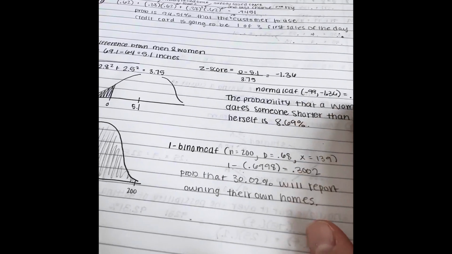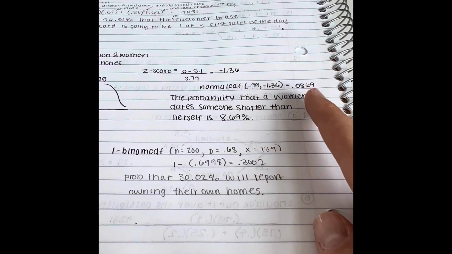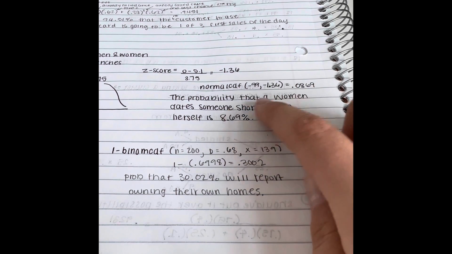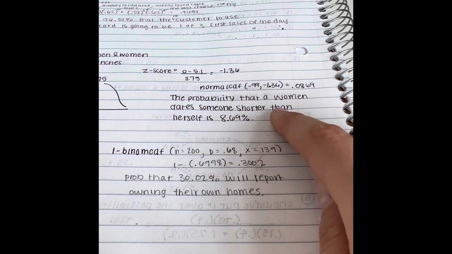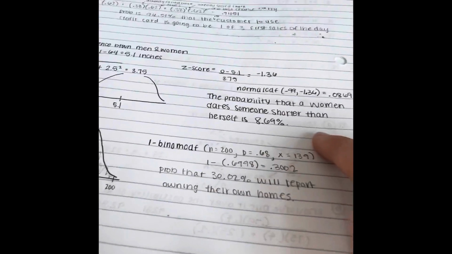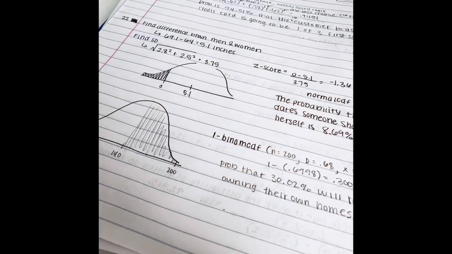So then you're going to plug it in because you want to see what is the probability that a woman dates a man shorter than she is. So then you plug that in, and you get that the probability that a woman dates someone shorter than herself is 8.69%. And that's what the chart looks like. And that's 22. All right, 23.